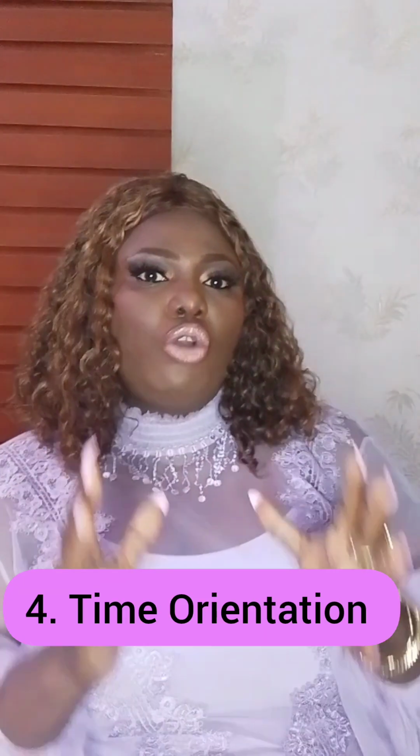Now we have time orientation. We have the monochronic cultures found in Germany and Canada that value punctuality, structured schedules, and sticking to set timelines. Polychronic cultures may be more flexible with time. This can be found in Nigeria and Italy, and they prioritize relationship building over strict schedules. It is helpful to communicate time expectations in advance while allowing room for adaptability.